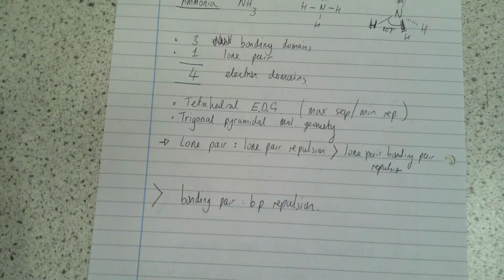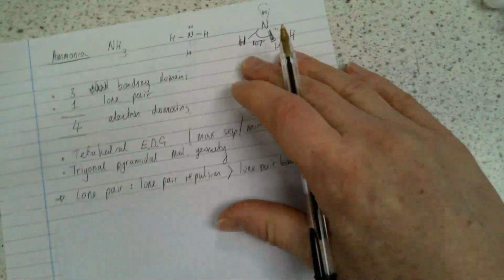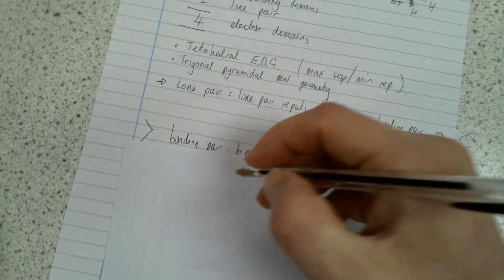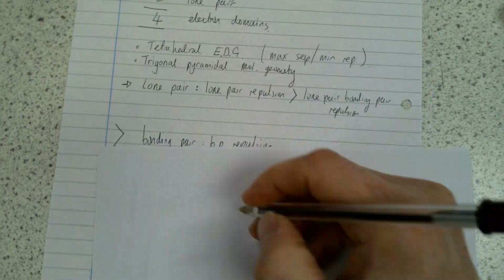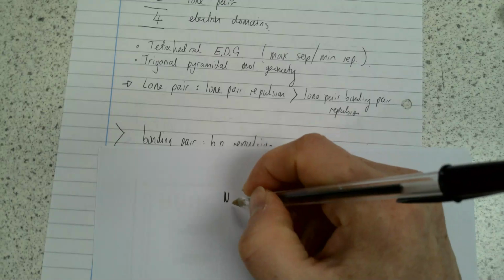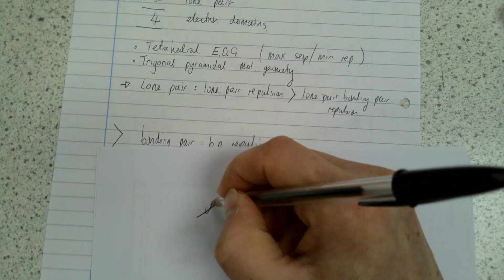Right, the lone pairs, I'll try and draw it. I'm not very good at drawing this, so I'll do it a little aside. If this goes wrong, we'll have a second go. If you imagine a covalent bond, I'm going to draw ammonia. Don't copy this yet because I might mess it up.